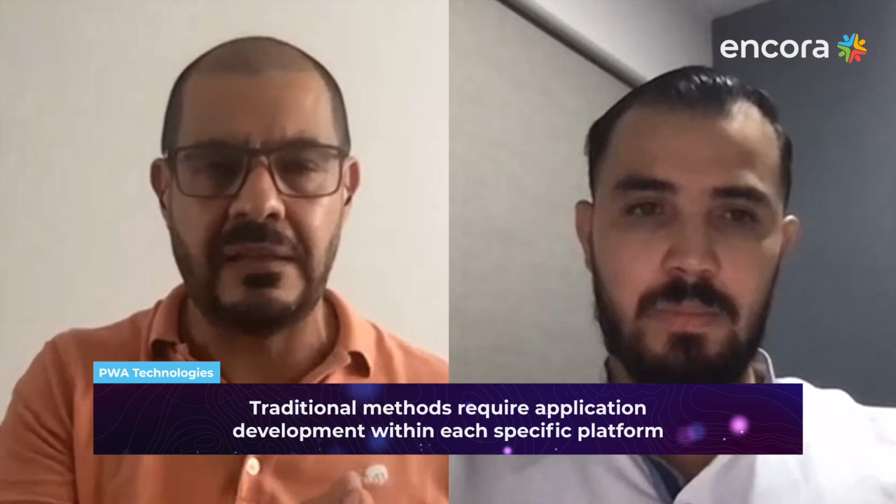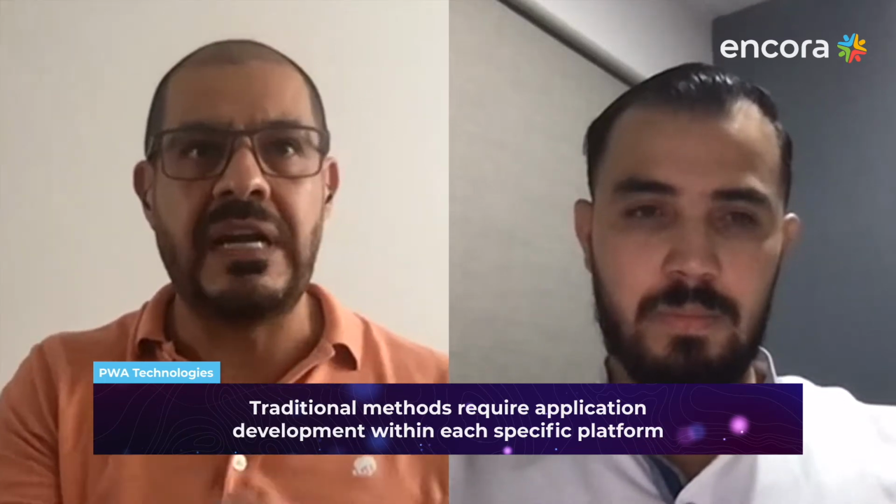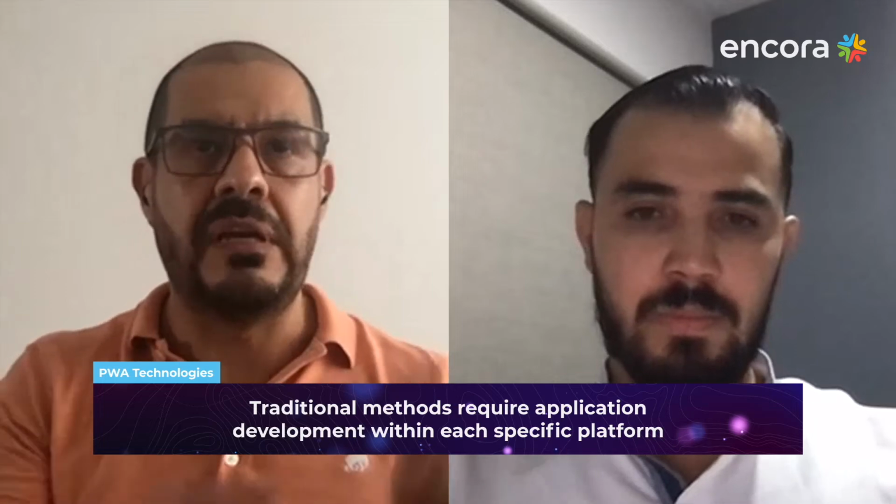That is very different to what you have on traditional native applications, where you normally have to create an application using a specific platform language. So if you want to create a native application for iOS or for Android or for Windows, you have to create really 3 different applications. Instead, if you use PWA, you just have to create that once, and you can use that in any platform based on just one single code base, and it will be the same for everyone.